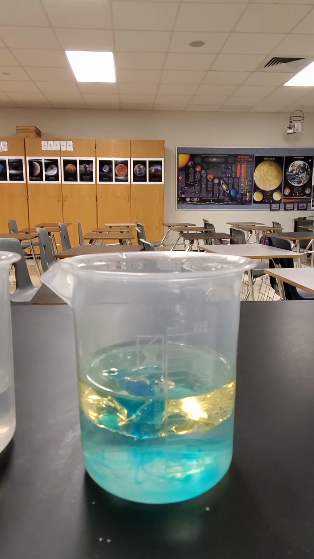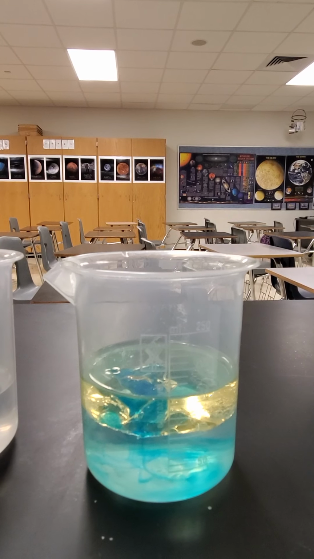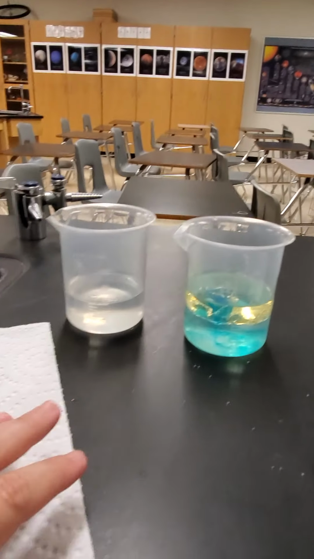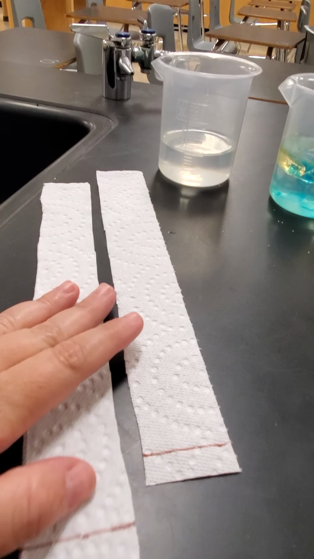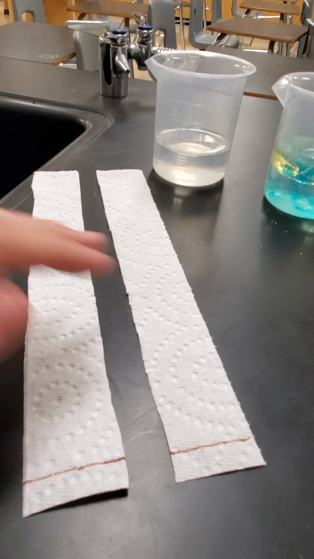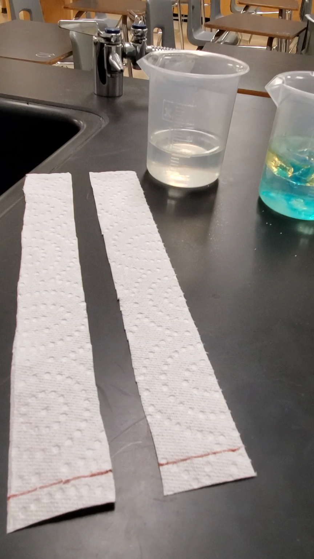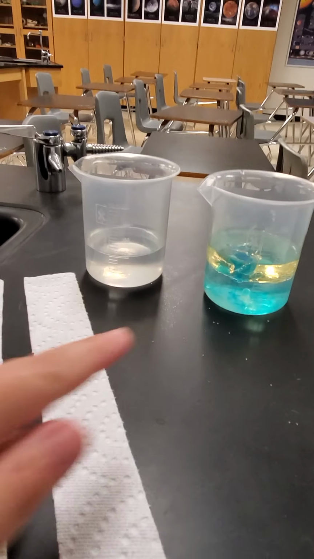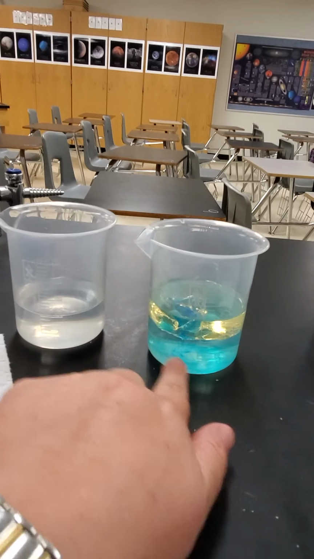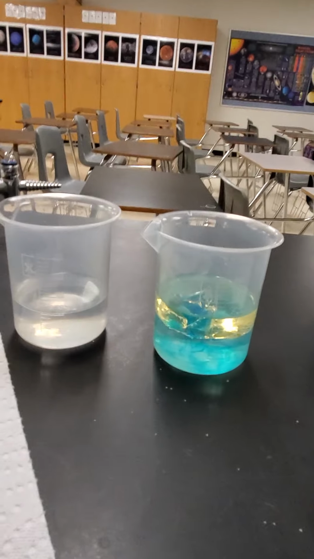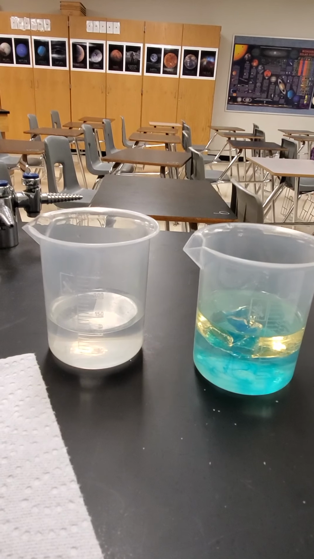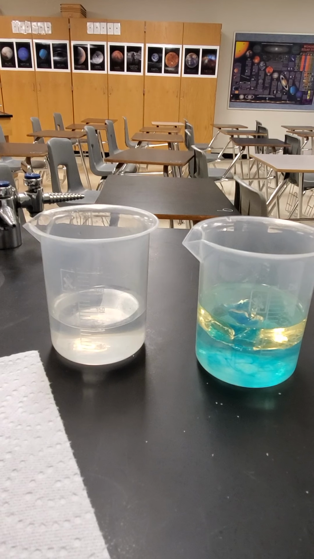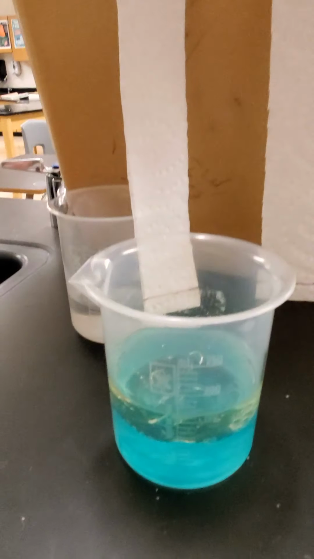For the next part, we have a second beaker of water, and then what I did is I drew a line at the bottom of my paper towel strips, and I'm going to put them in the different beakers. We'll say this is the oil water beaker, and then that's just the water beaker. And we are going to see what happens. And we are observing for capillary action.